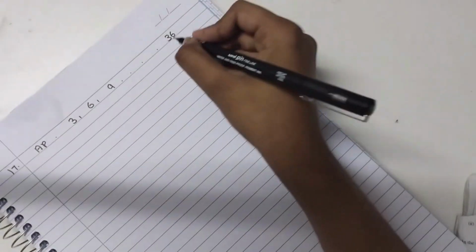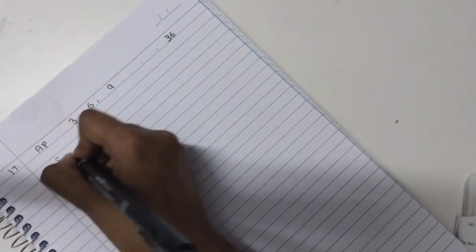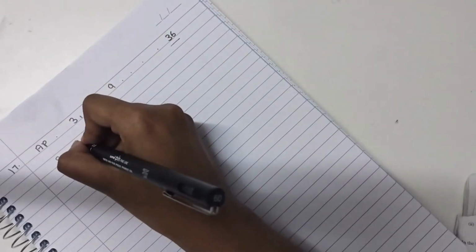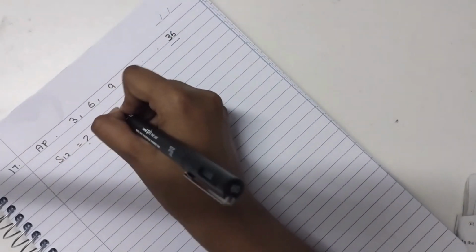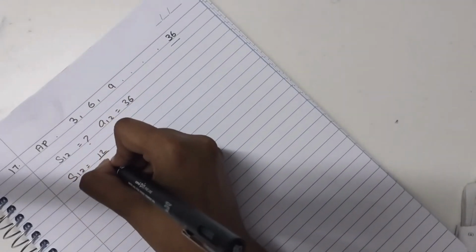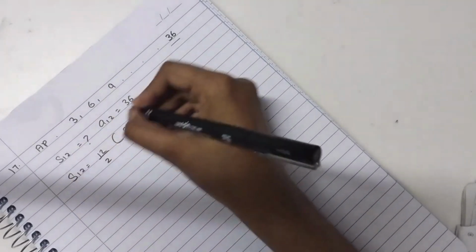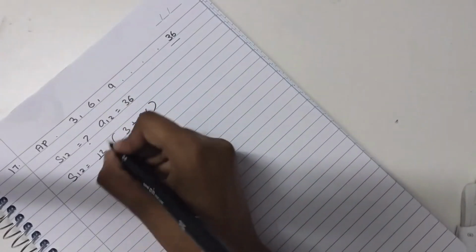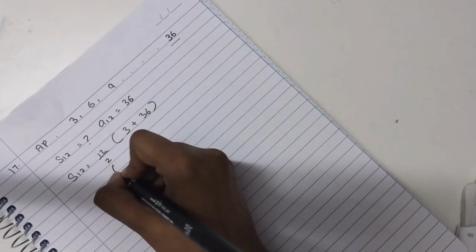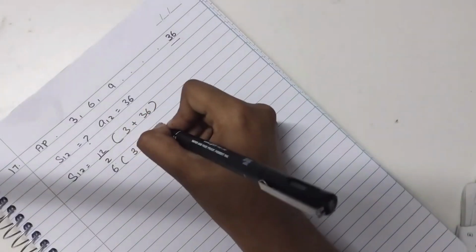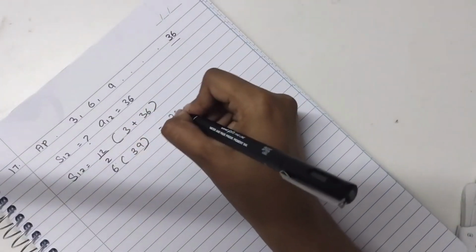So we need to find S12. Well, we already know the value of A12, which is 36. So S12 is equal to 12 divided by 2 times A, which is 3, plus 36. So 12 divided by 2 is 6 times 39, and 6 times 39 is equal to 234.